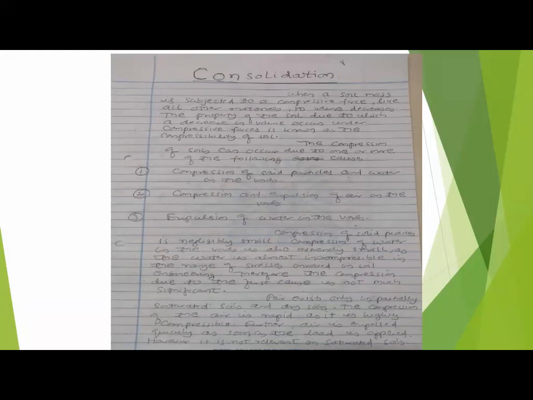What are those three cases? Of compressibility, the first one: when you apply the load, there is a chance that the load may cause the solid particles to compress, and it may cause the water present in the voids to compress. But this is the rare case. As I told you, water is totally incompressible, and soil also has only a little elastic property. So this case is a rare phenomenon. Got it? Second one is compression and expulsion of air in the voids, which we already studied in detail.